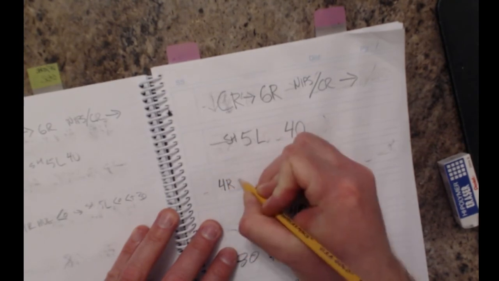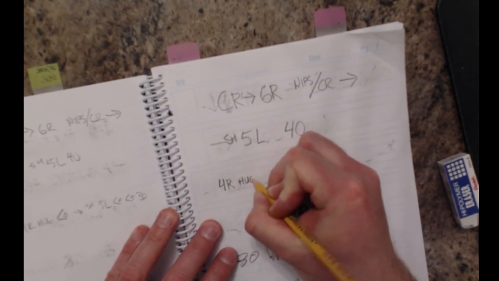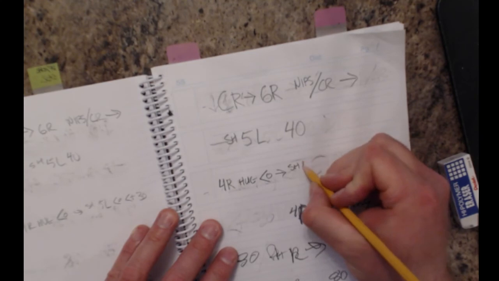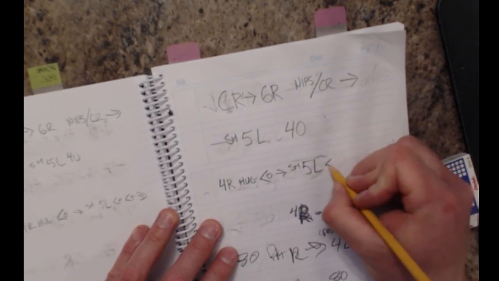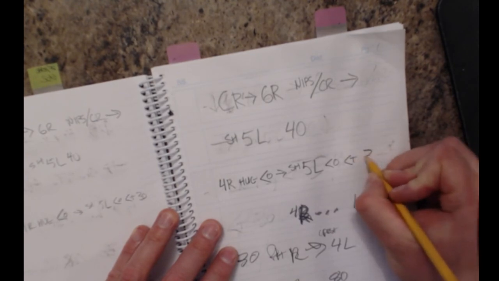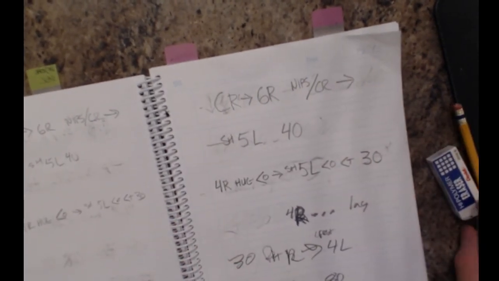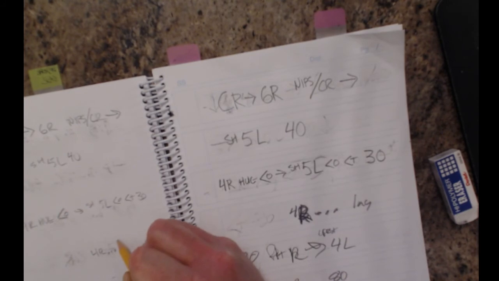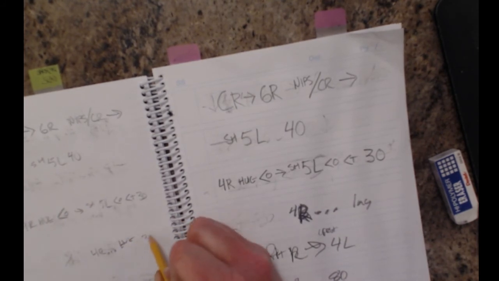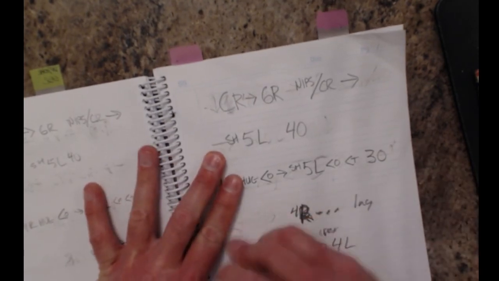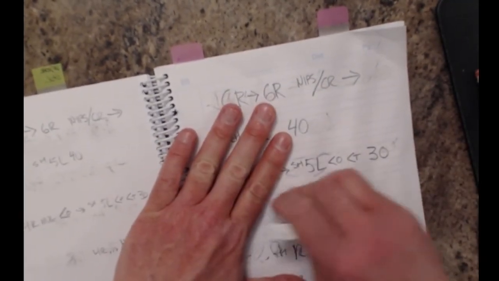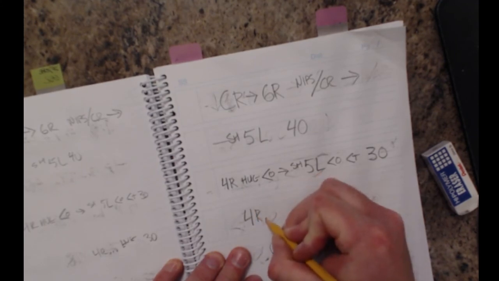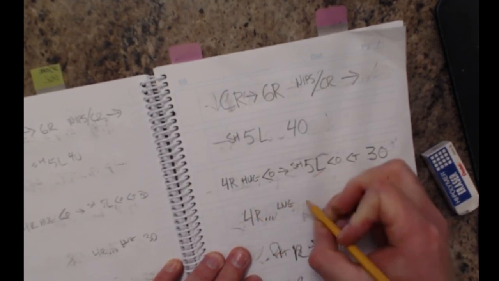So we got 4 right hug, opens into short 5 left, opens, tightens, 30. And then this becomes 4 right long, 30.